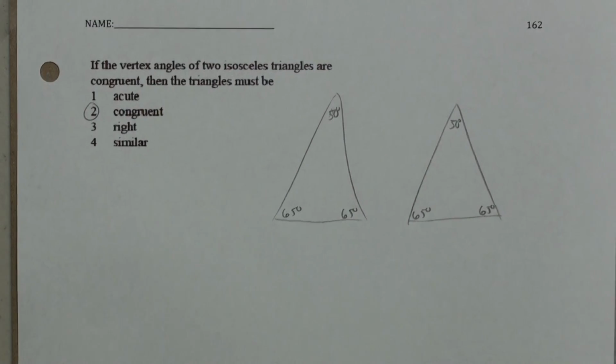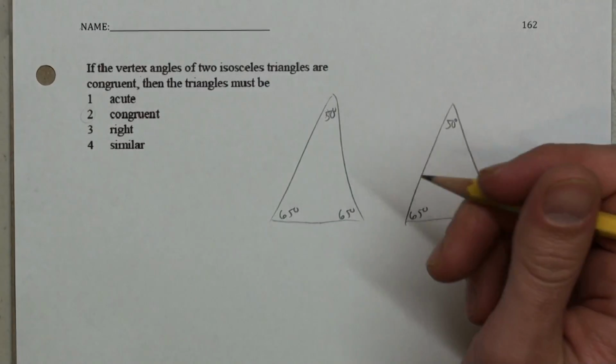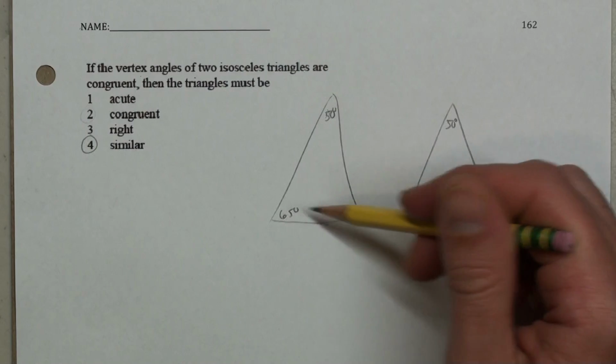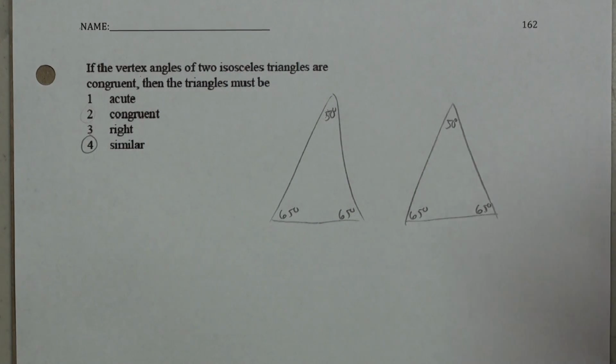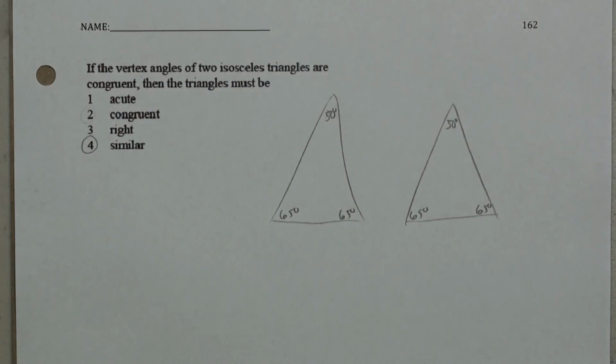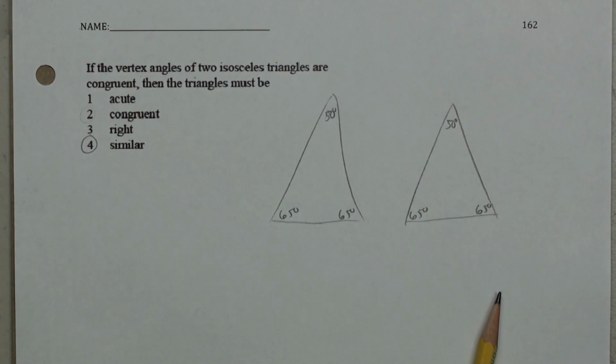Okay, I lied. The triangles must be similar, all right? Because angle, angle, angle only proves similarity, because this triangle could be bigger and the angles could still be 50, 65, 65. Because that only tells you the angle measure, it doesn't tell you the length of these sides. So that would have to be similar instead of congruent. And that's, let me see, 162 is 4. Okay?